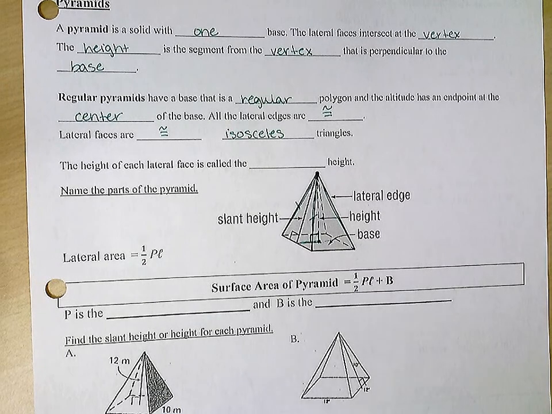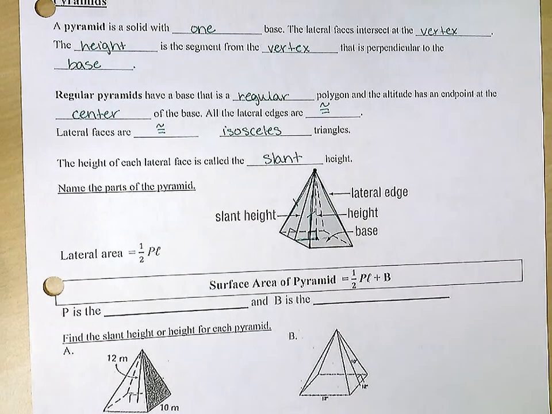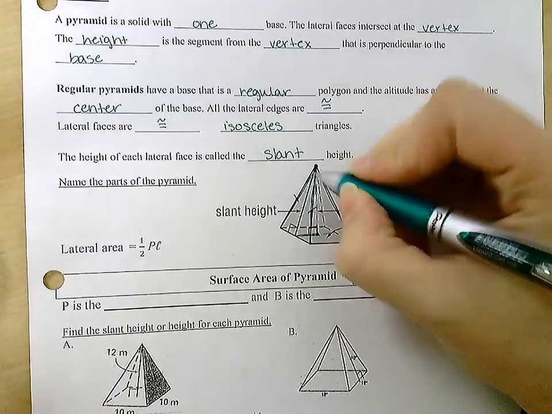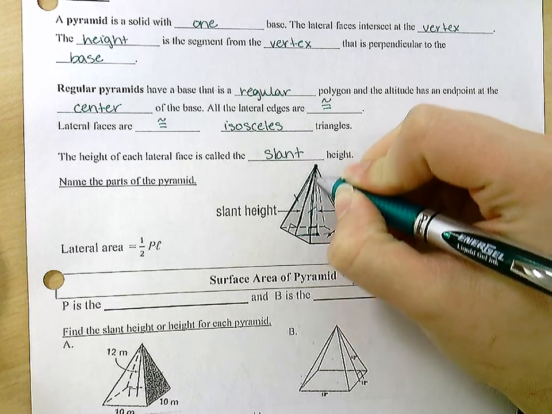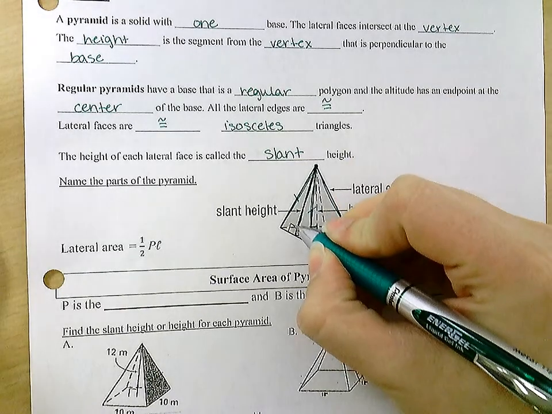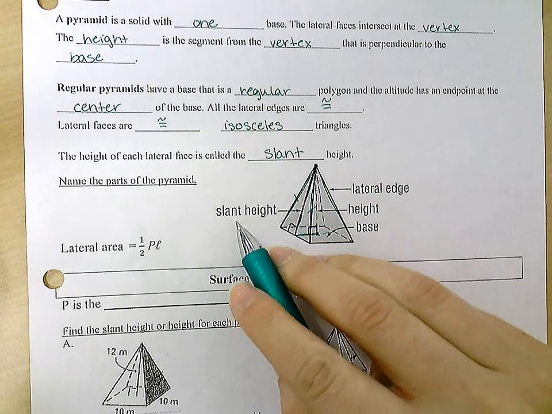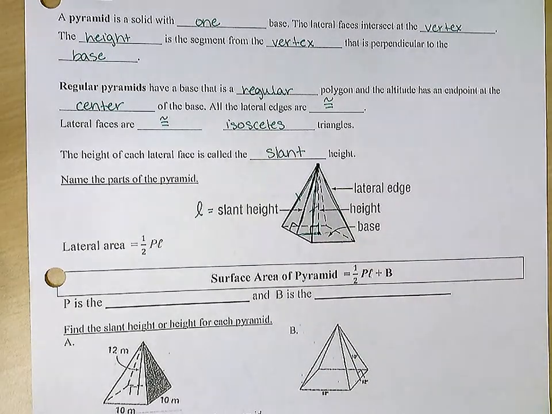Then the height of each lateral face is called the slant height. We will have to know what the slant height is in order to find surface area, because we need the area of that isosceles triangle. So this slant height would be this line right here along this pyramid. It is perpendicular to that base edge. And we label slant height as a cursive L. So that's how they label slant height. It is a cursive L.